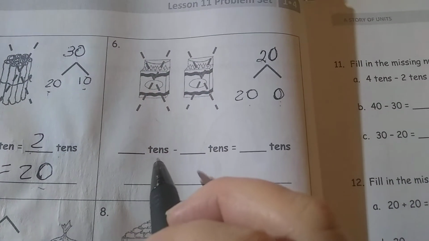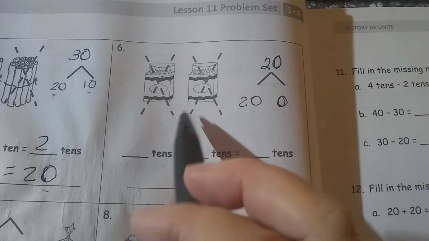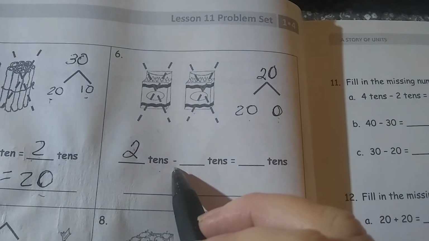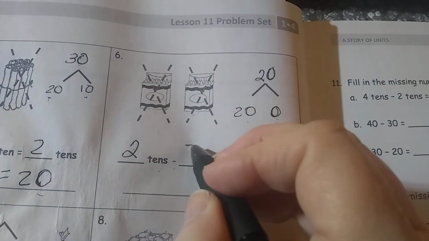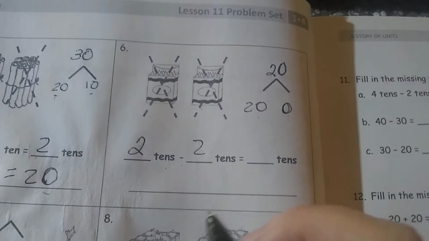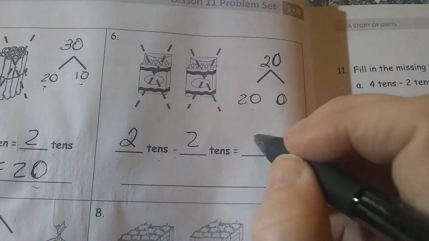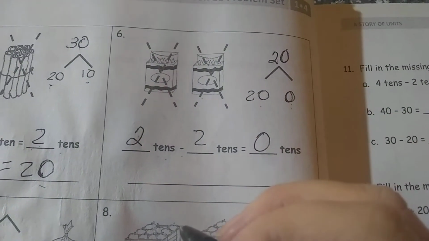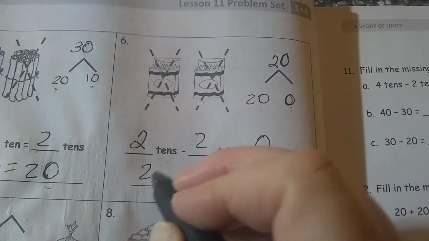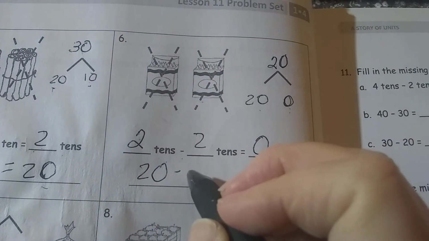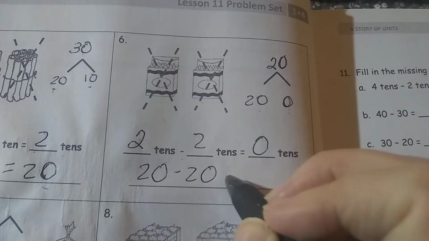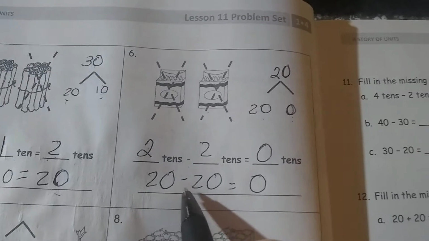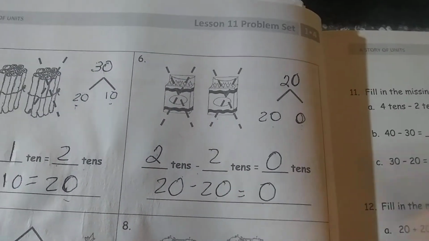So let's write it without the zeros here, because of the groups of 10. You had 2 groups of 10. You crossed off or subtracted 2 groups of 10, which left you with 0 groups of 10. So 2 groups of 10 is 20, minus 2 groups of 10 equals 0. Anything minus itself is going to be 0.